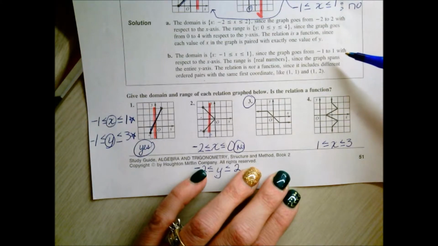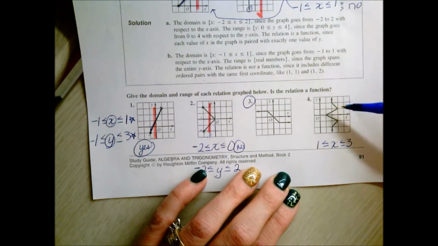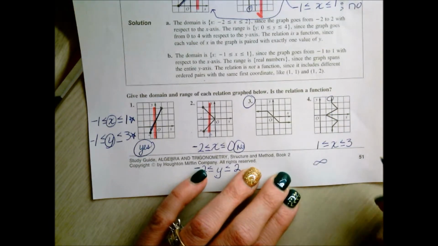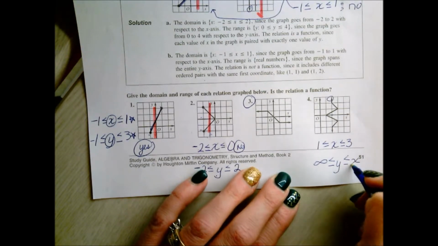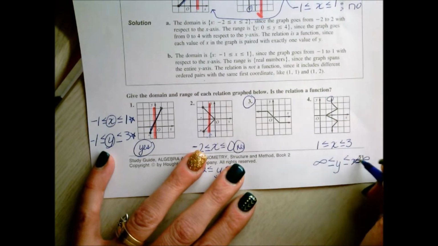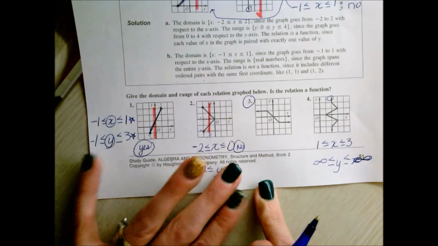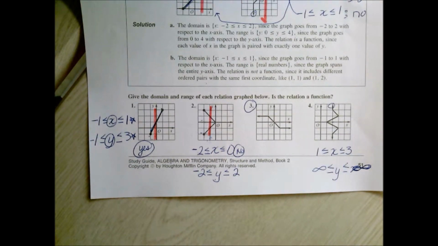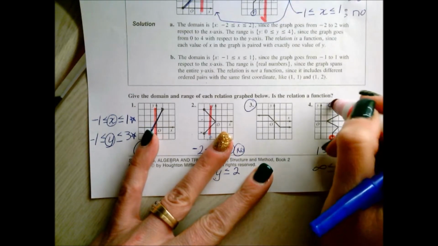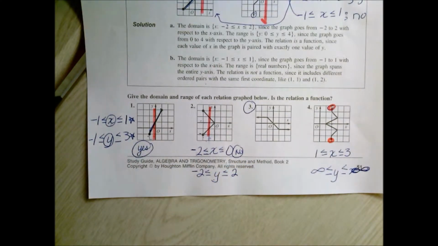How high does it go? Look at this little arrow. Infinity. Oops, that should be another infinity symbol. Okay? Y can be all real numbers. They tell you that because of these little arrows. Okay? All real numbers. What, the squiggle? Well, you could write all real numbers, or you can use infinity.